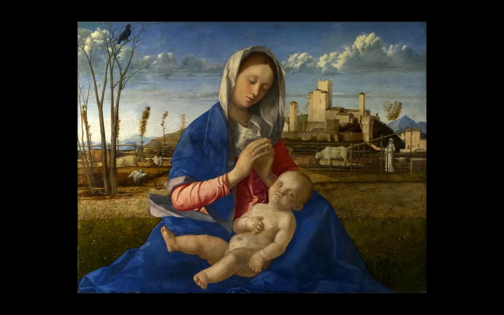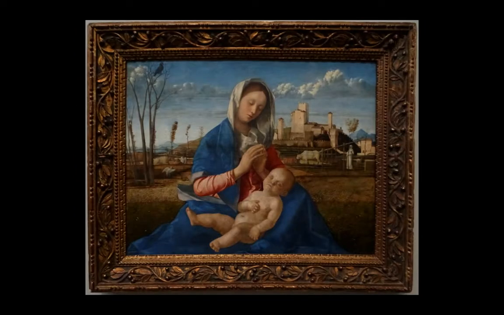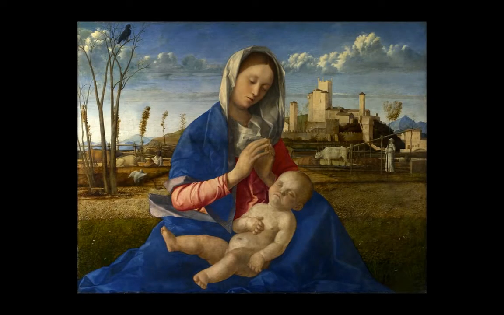For obvious reasons. This is how you see it in your textbooks without the frame. Look at the difference a frame makes. What is a frame? It sets up a place. The painting is then seen through a threshold, through an in-between. The painting doesn't just float in some indeterminate nothing.